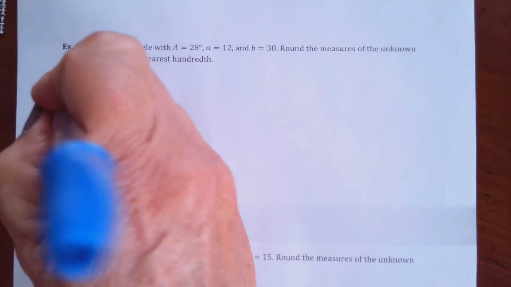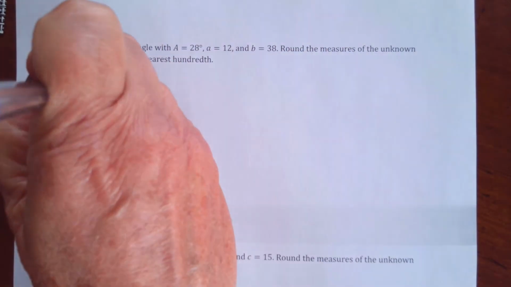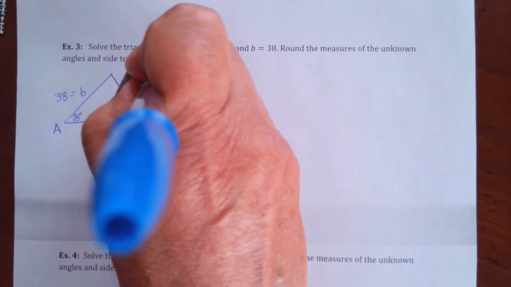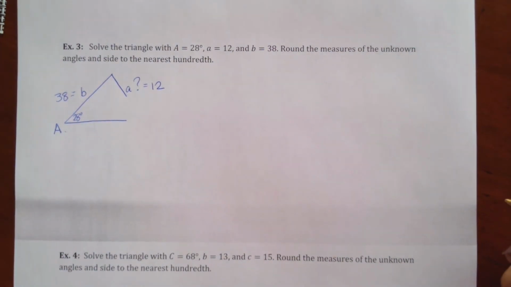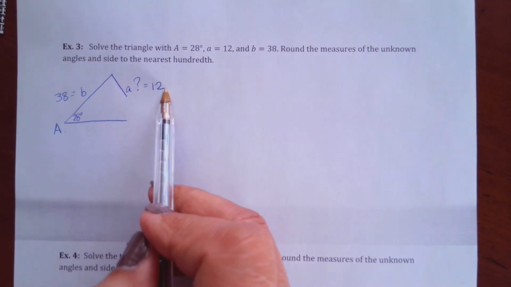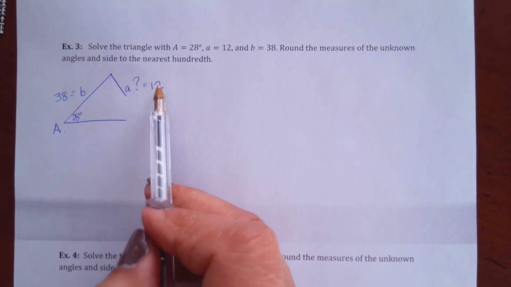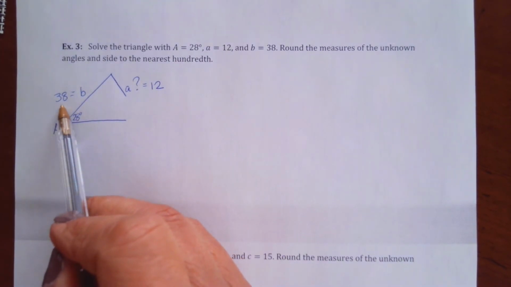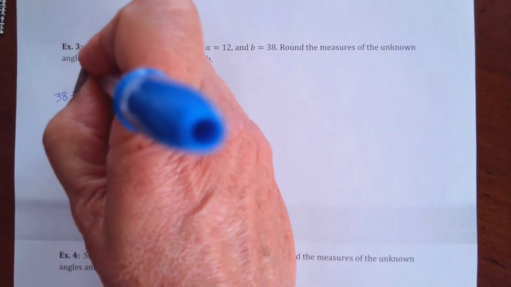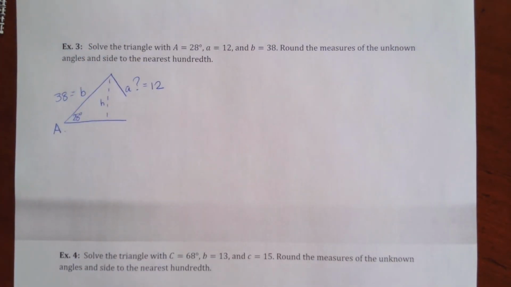All right, so we know that this is 28. Side B is 38. And side A is 12. Okay? All right. I would be done if this was the biggest side, because that would be the one triangle, the one that I said was easy, but it's not. Okay? 12 is not bigger than 38. So now I need to see, is it bigger or in between or smaller than the height as well? So we're going to drop down that height.